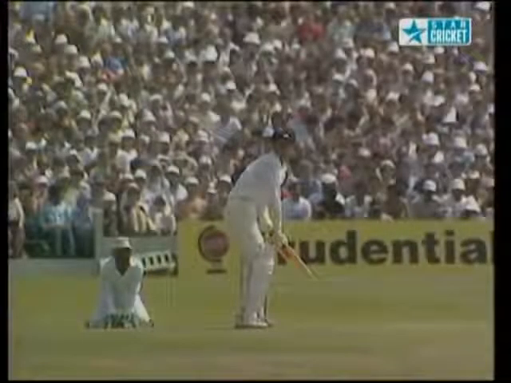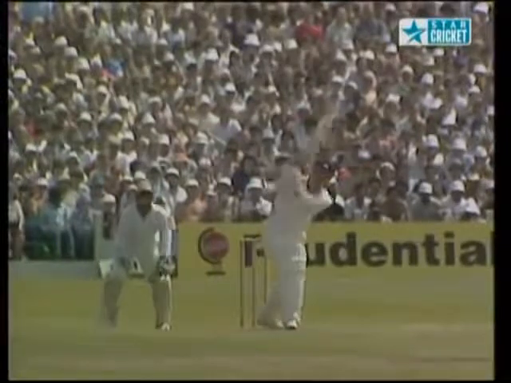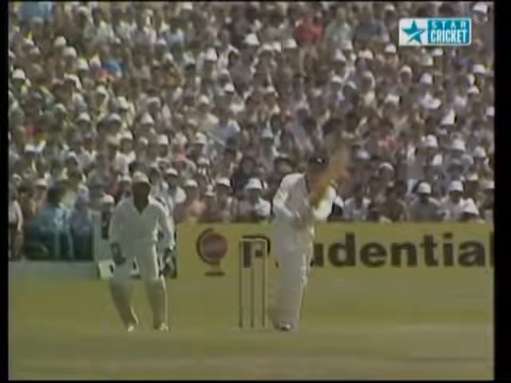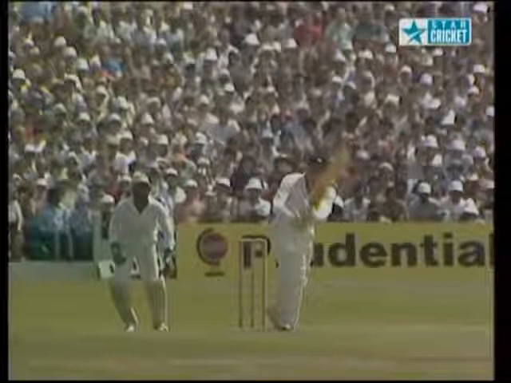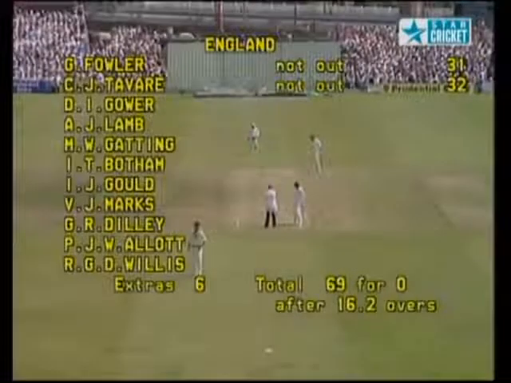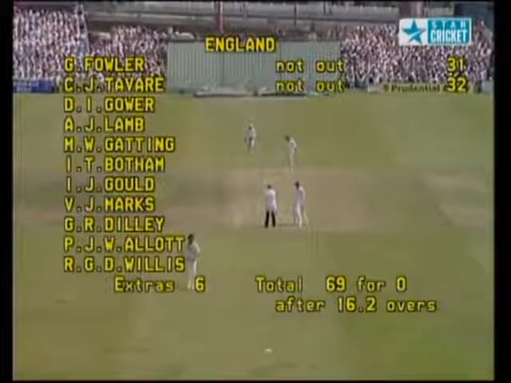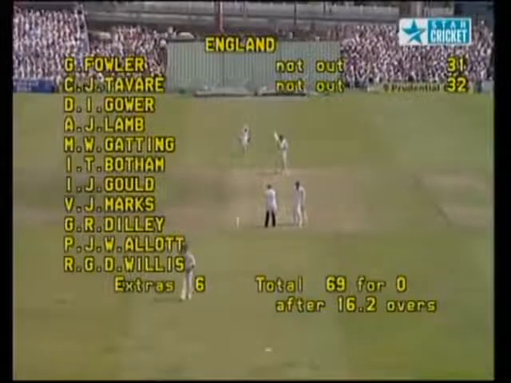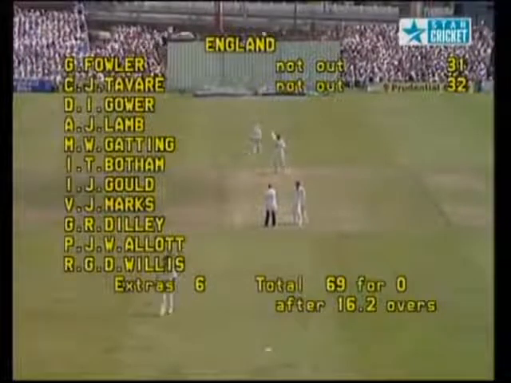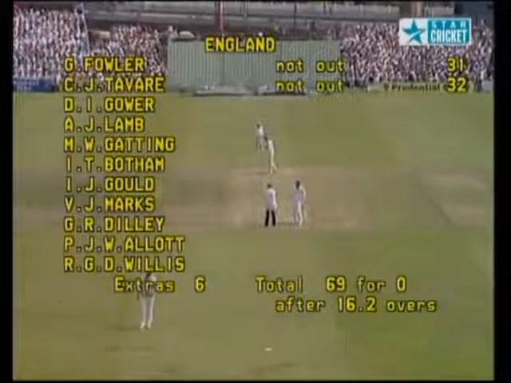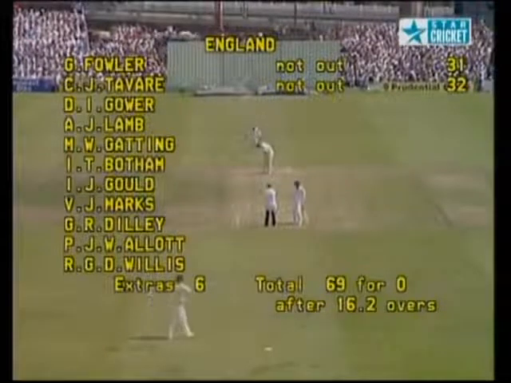Graham Fowler moves on to 31 and England to 64 for no wicket in the 15th over. The shot of a man in form. Graham Fowler picked it up and deposited it over the top of wide mid-on. The wicket, not much pace in it. Bounce a little bit uneven. 69 for naught off 16.2 overs. A very good start.